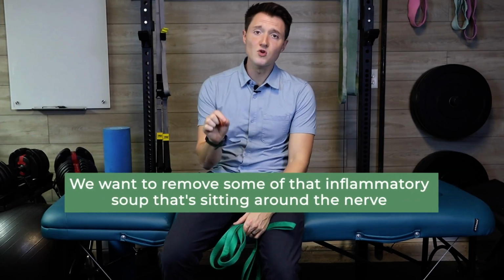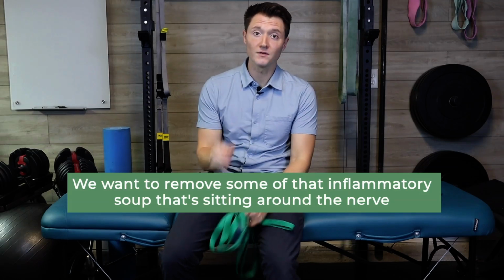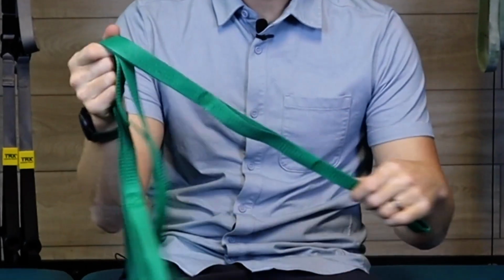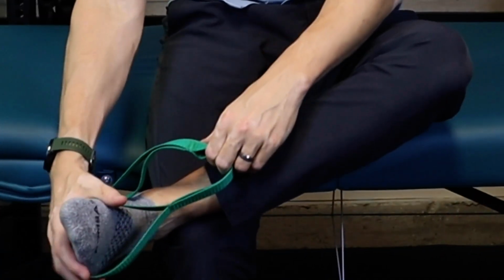So this is what I give my patients who have a disc herniation, is that we want to remove some of that inflammatory soup that's sitting around the nerve. And we're going to do that using movement, but we're going to use this strap, a strap that is not stretchy, that has some good tension in it, because we can't have it bend. You're going to put that loop around your foot and lie down.